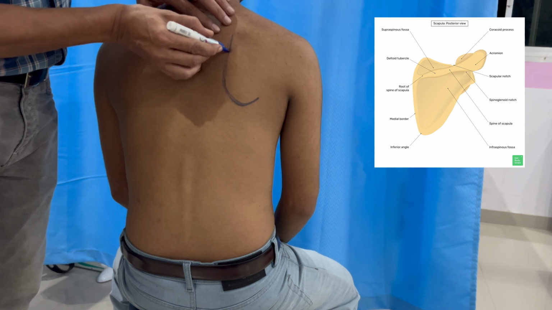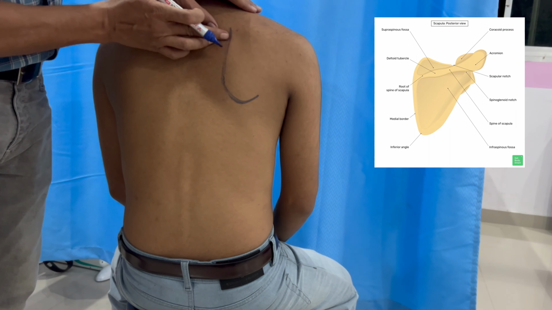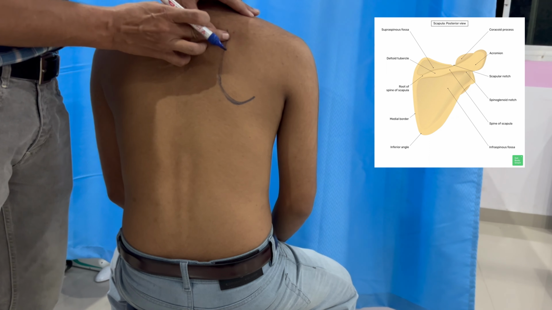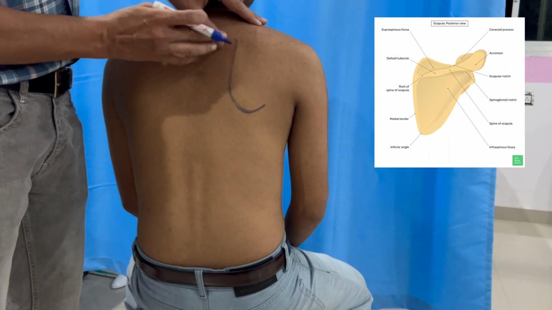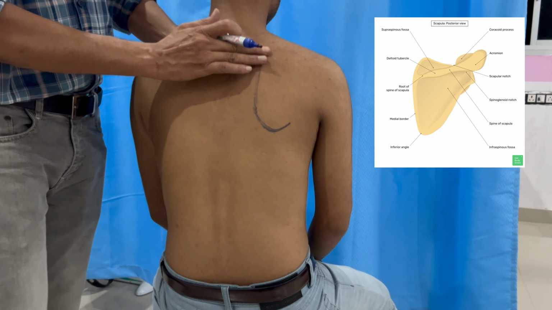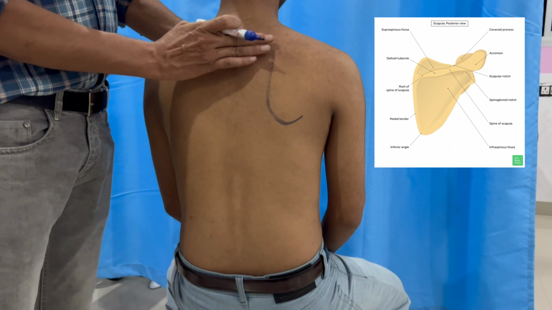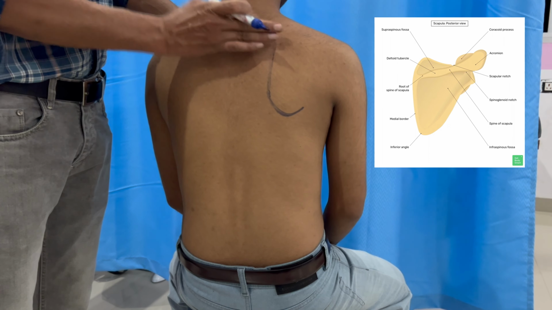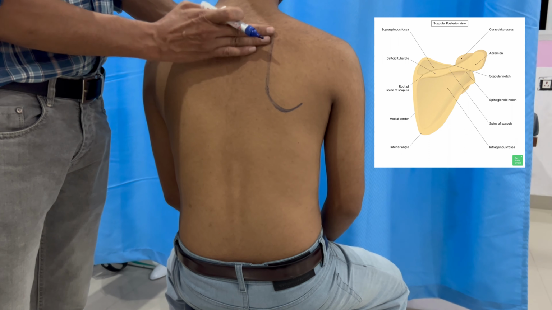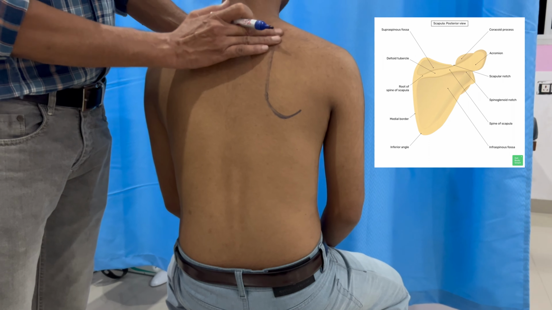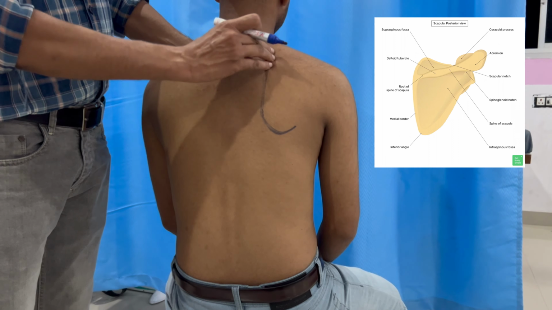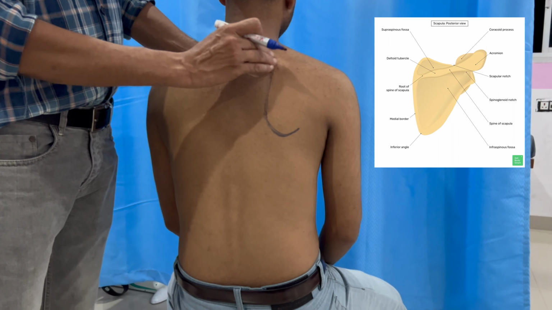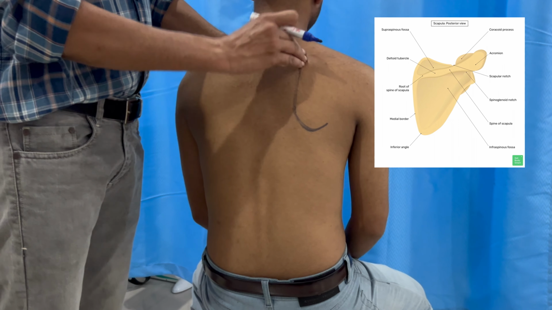And ultimately you will reach the more superior part of the scapula. But this area is thicker because it provides the attachment of several muscles, especially your upper fibers of trapezius. So it is a little bit thick and dense soft tissue is found over here.